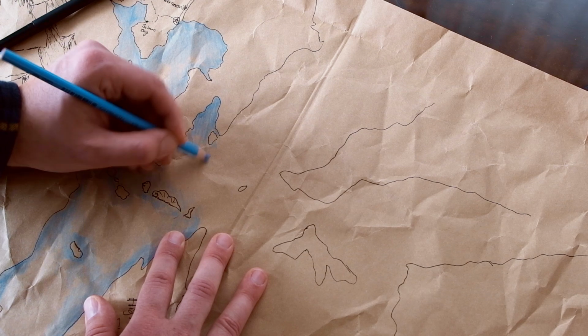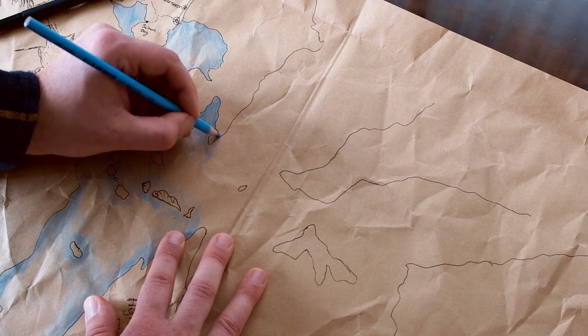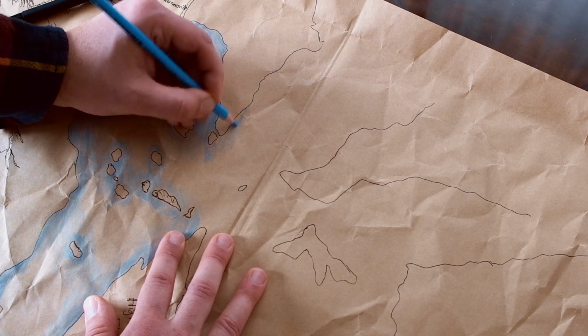All right, so this takes a while. We're going to take a break, and in our next video, we will focus on creating land types.